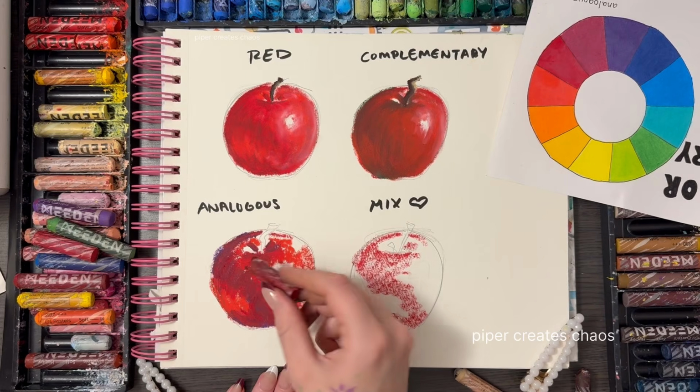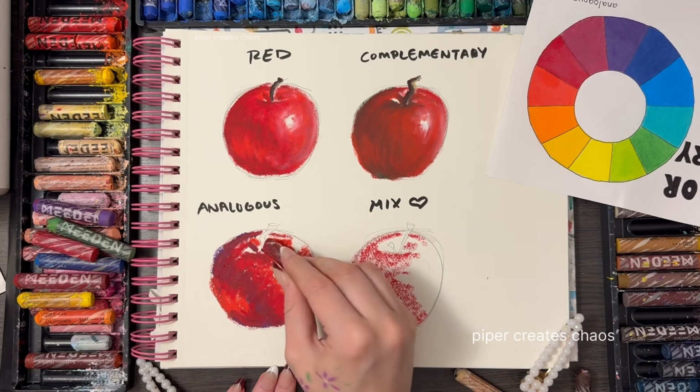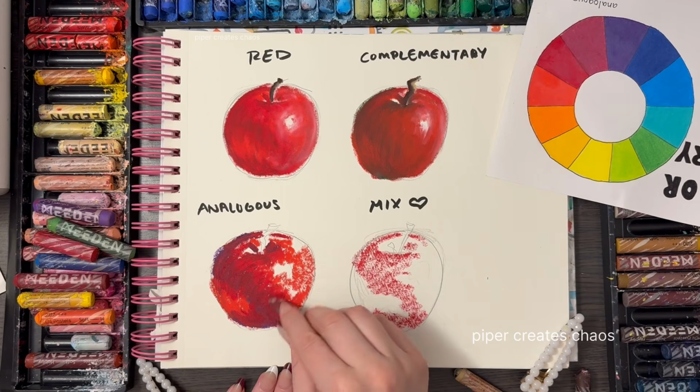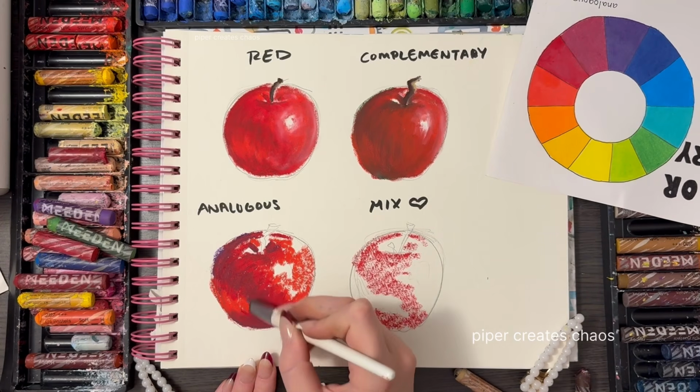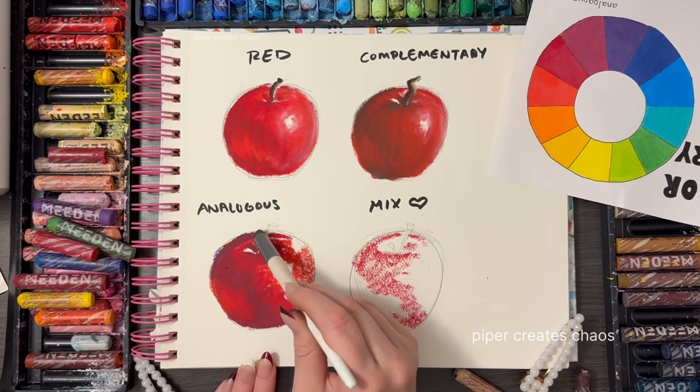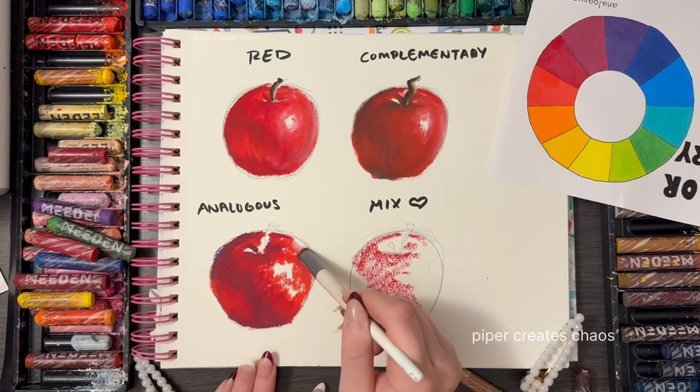This apple has greater dimension than the first one, just as the complementary apple did, but it's a lot more vibrant than just using green. You can see that I go back and I add more purple to add even more darkness, just because I felt it was a little too flat.